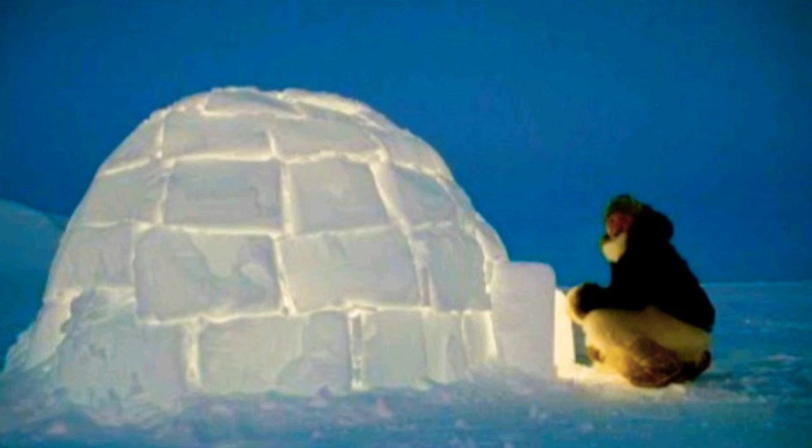Now, they have a winter home and they have a summer home. The winter home is known as an igloo, which is made out of snow and ice. They cut the ice into bricks and plaster them with snow, and it has a very small door to enter. And in summer they have a tent, which is covered with animal skin.